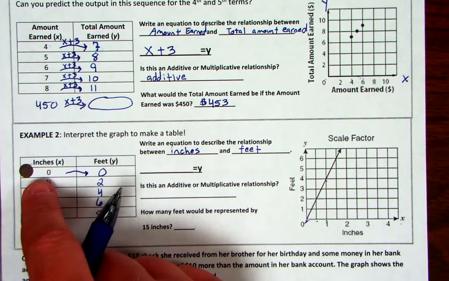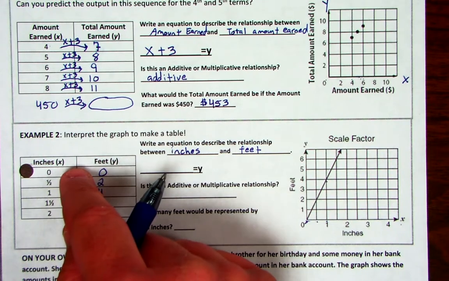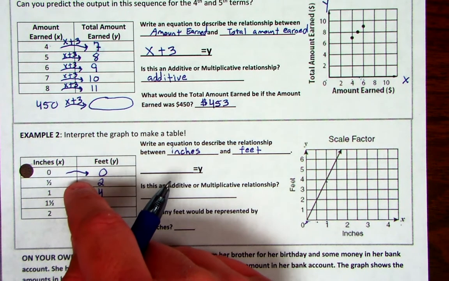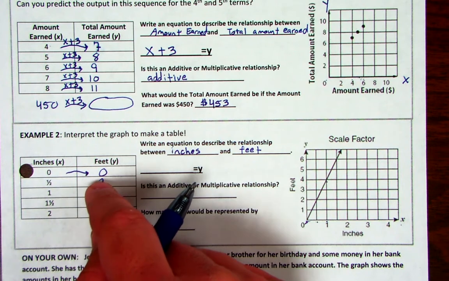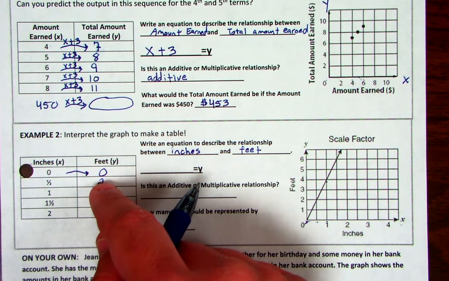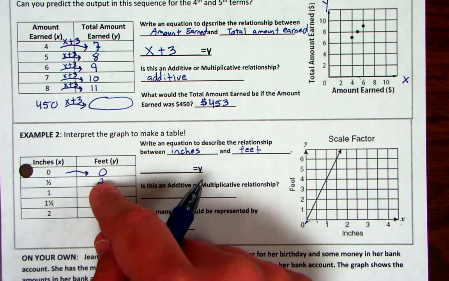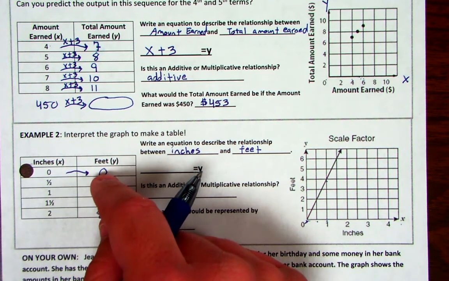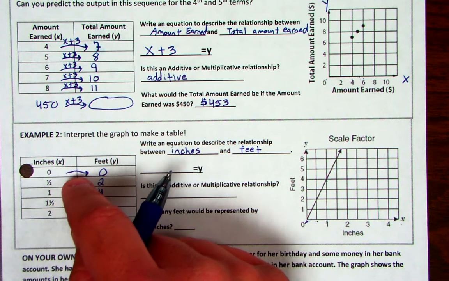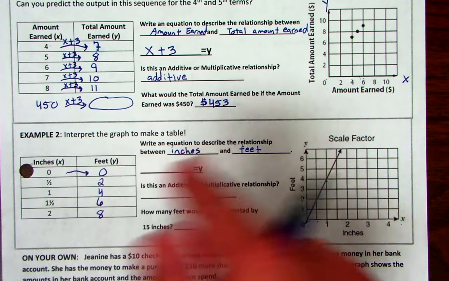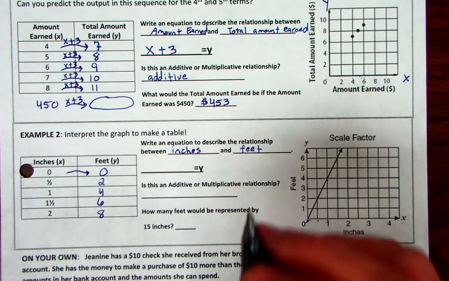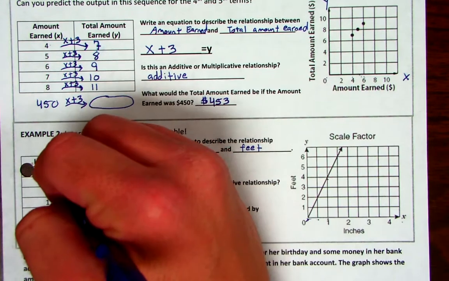Some of you are going to say, well, to get from 0 to 0, isn't that just plus 0? Well, check it out. What is 1/2 plus 0? Well, that's a half. That's not what I'm looking for, is it? No, that doesn't work. Then some of you are going to say, well, that's times 0. Well, 0 times 0 is 0. Isn't a half times 0, 0? So neither of those work, do they? So this is a little bit trickier.